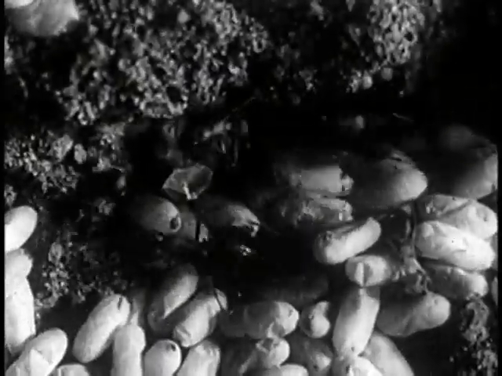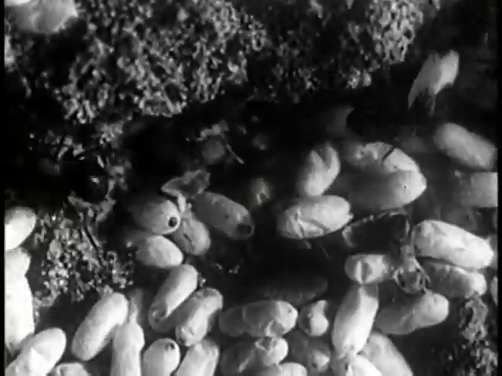Well, that's the young ant finally emerging from the casing that it spun for itself, the cocoon. It kicks the empty casing away, and that's where another function of the working tribe comes in. They are street cleaners inside the city. They carry off all the debris, including the empty cocoon cases.